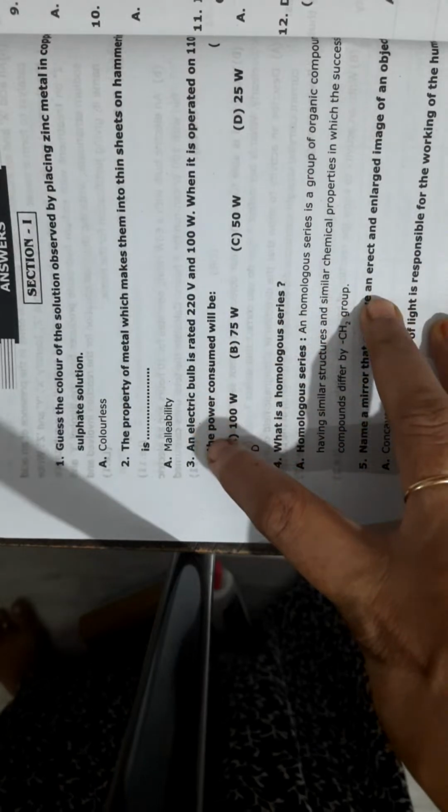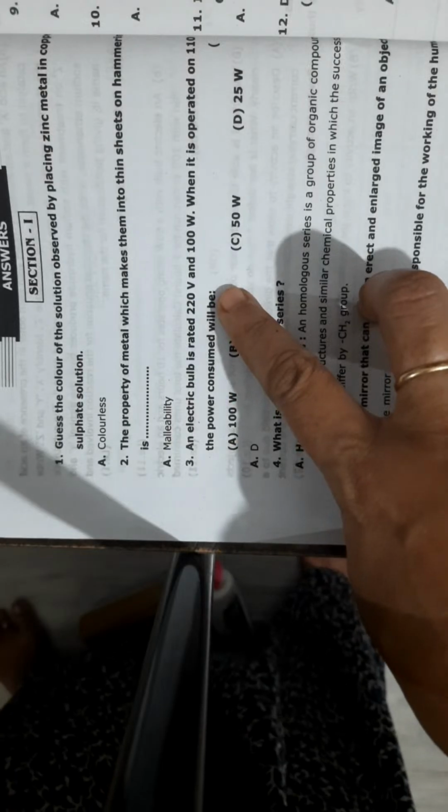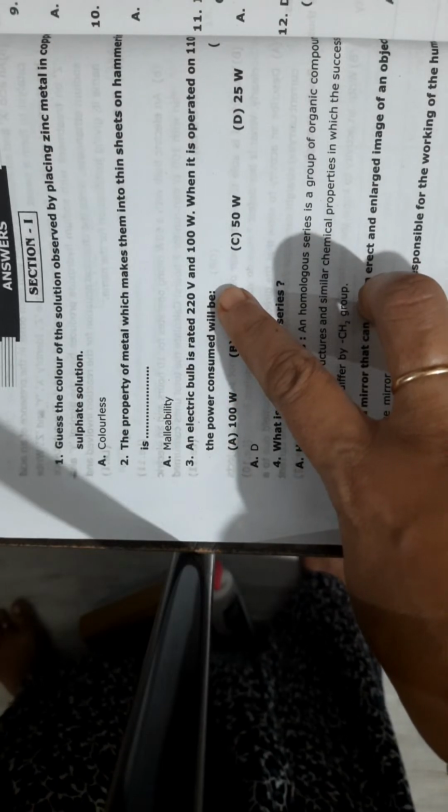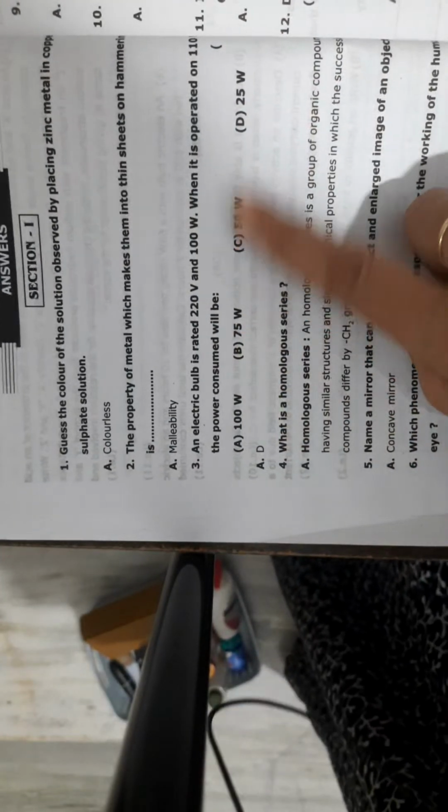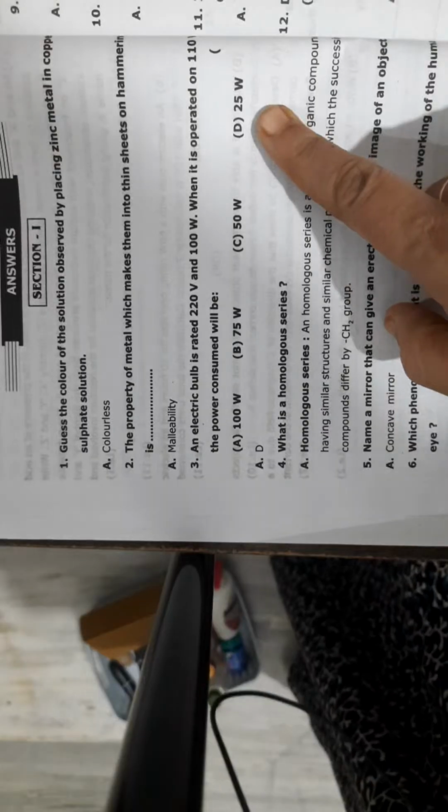Next, an electric bulb is rated at 220 volt and 100 watt. When it is operated on 110 volt, the power consumed will be 25 watt.